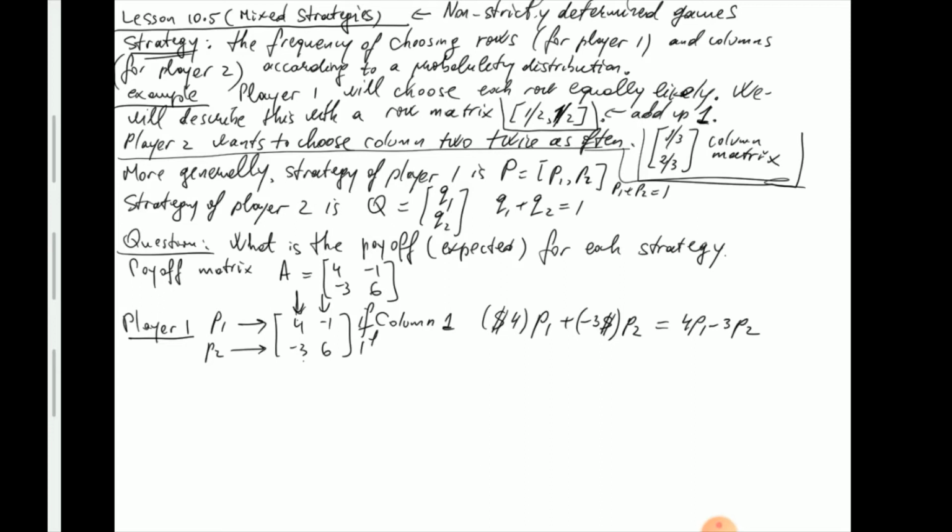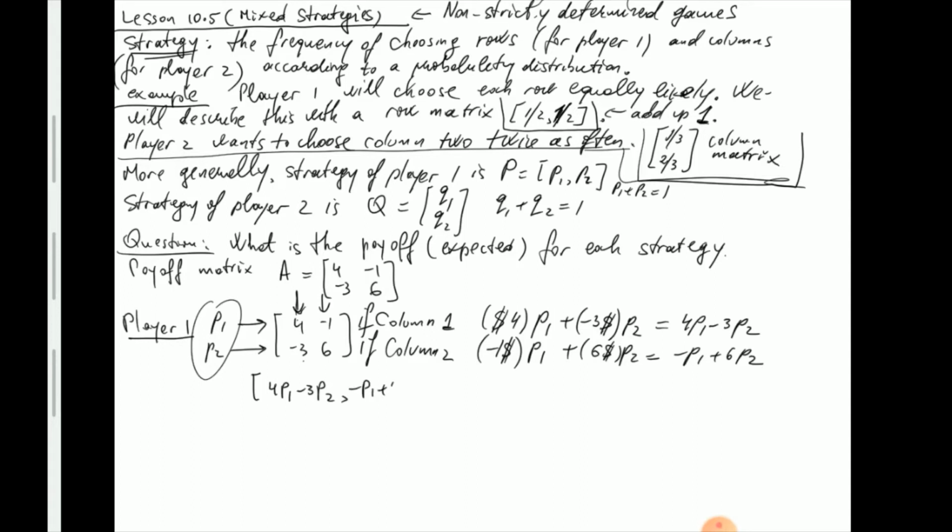If player 2 will choose column 2, then in that case it's going to be a loss of $1, minus $1 with again probability P1, plus $6 times probability P2. So that's going to be minus P1 plus 6P2. So from the point of view of player 1, if player 1 employs this strategy, P1 and P2, then the expected payoff, depending on the response of player 2, will be 4P1 minus 3P2 or minus P1 plus 6P2.